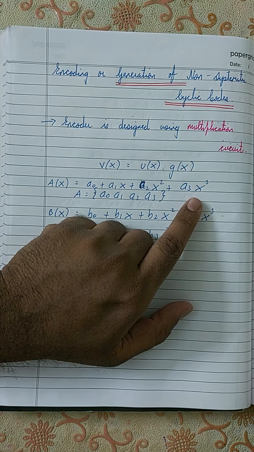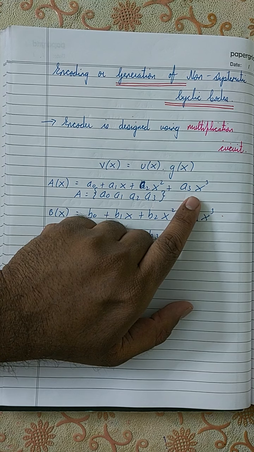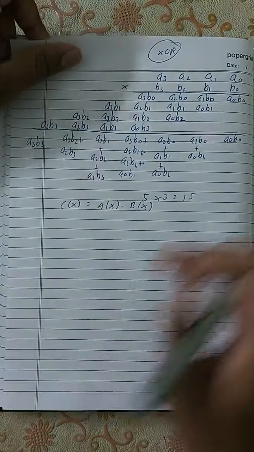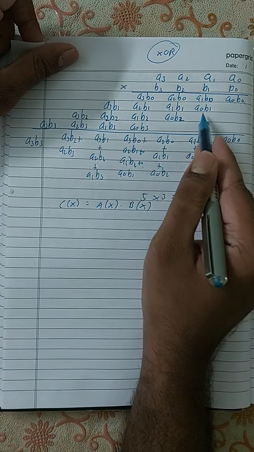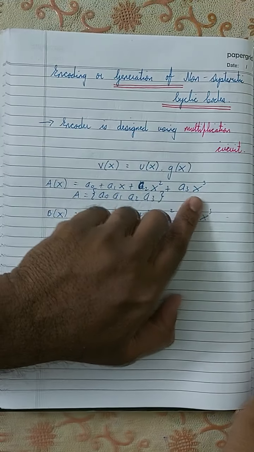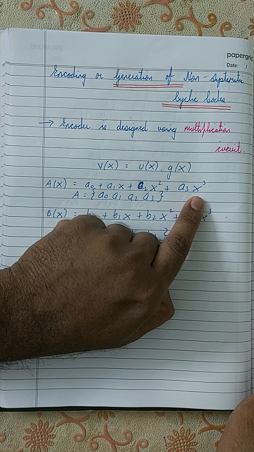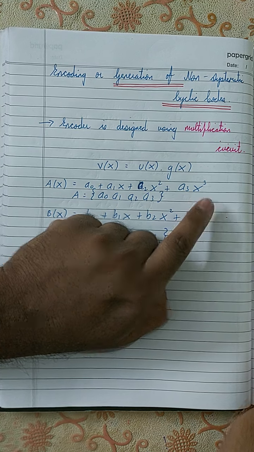The degree of the polynomial is equal to the number of shift registers that you need to use. If you look over here, it's being shifted 3 times: shifted once, then again, and again. So basically you need 3 shift registers, or you simply look at the degree of the polynomial and create that many shift registers.